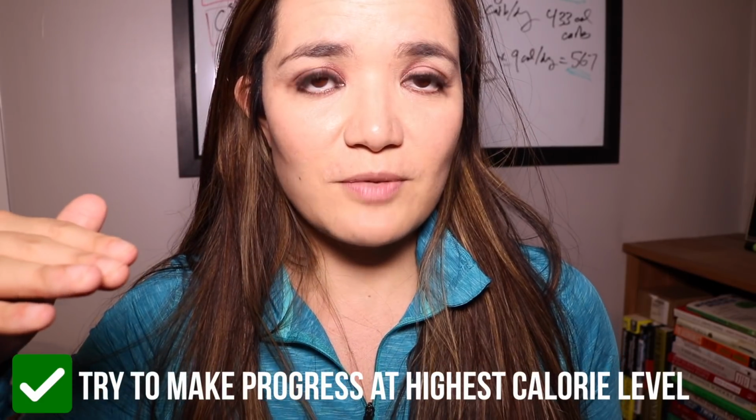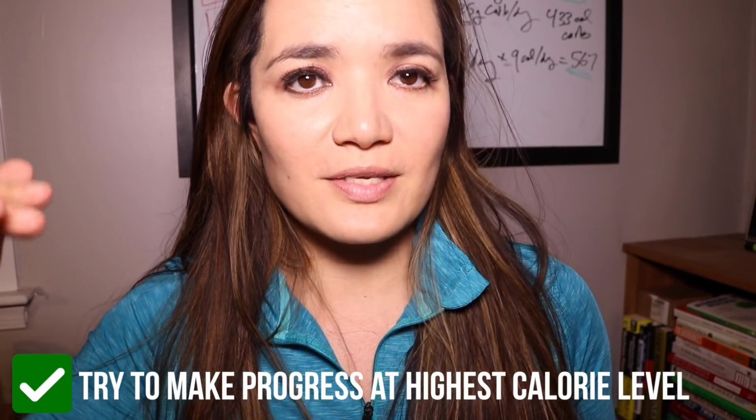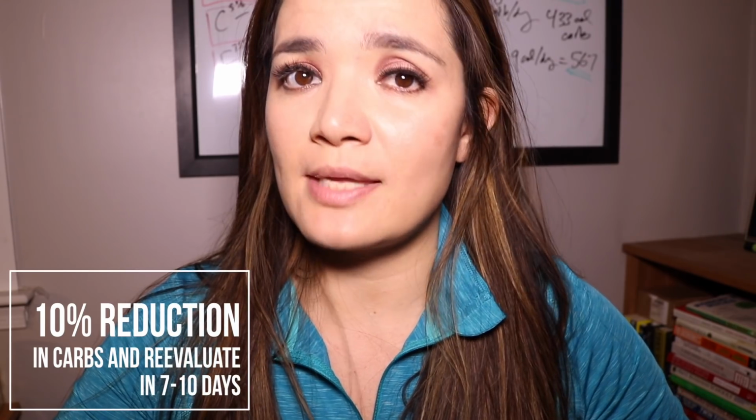So let's say your macros turn out to be 1750 calories, but you know mentally you could handle under 1500, but your calculations are saying 1750. Eat the 1750, because if you can make steady progress at 1750 calories, you want to make progress at the highest calorie level possible, so that when you do plateau, and let's say we drop 50 calories or we drop 100 calories, you're only at 1650 as opposed to being much lower. You want to keep your body as fueled as humanly possible. So at that point, I recommend a 10% carb reduction that you would reevaluate and reassess your progress in 7 to 10 days after that.